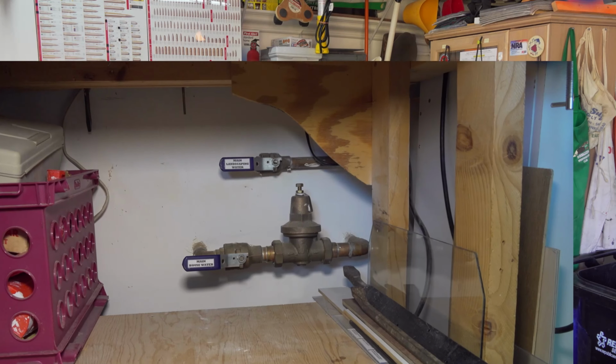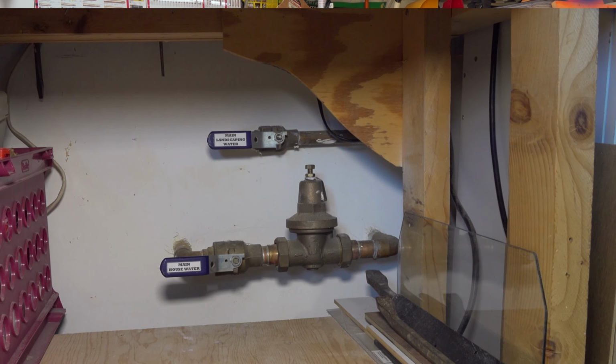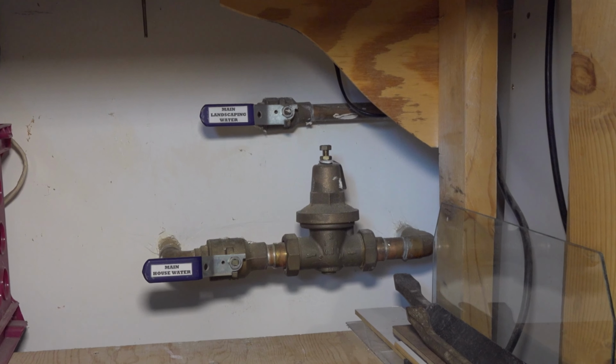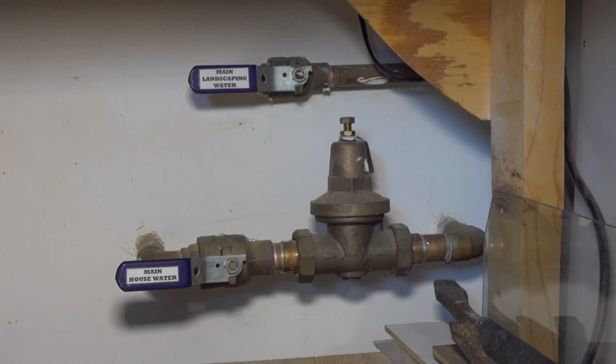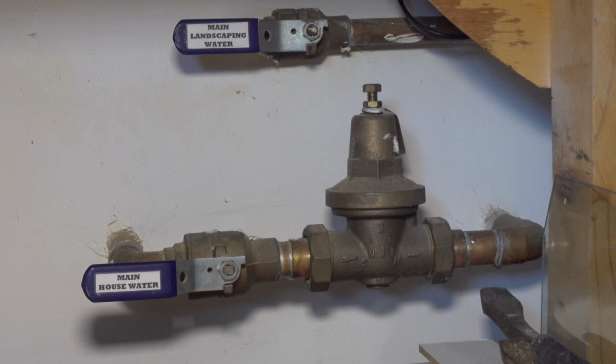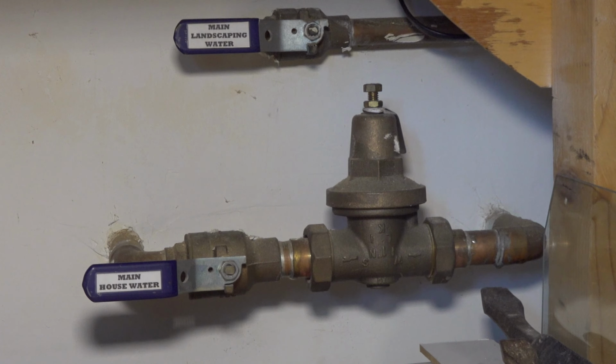And under my workbench is my master shutoff valve that turns all the water off in the house. In my house, I also have a master shutoff valve for the landscaping. Not all houses are built this way, so check yours out to make sure what you have. Let's now start talking about the outside landscaping water system.